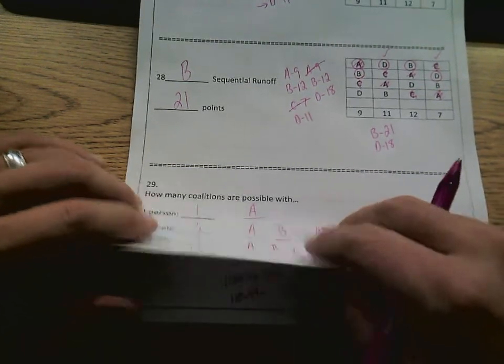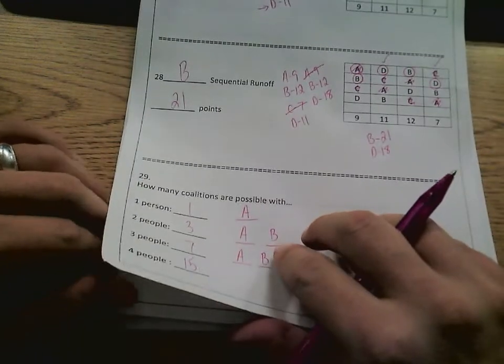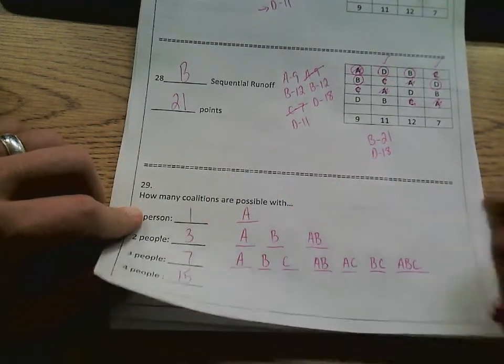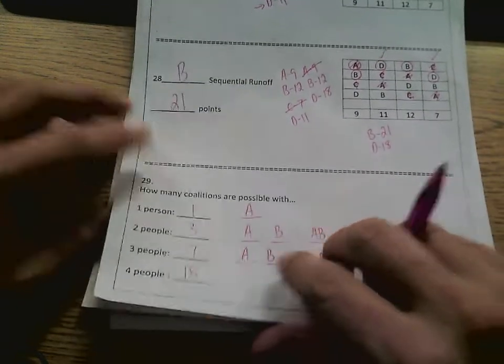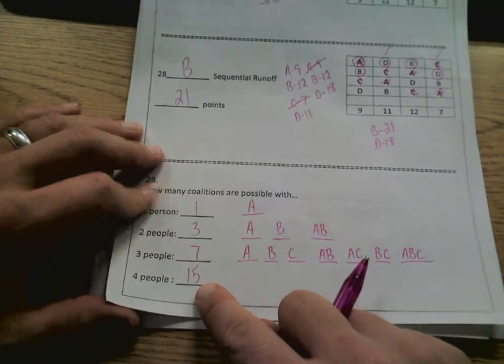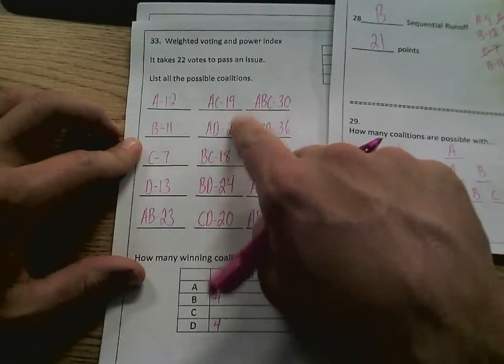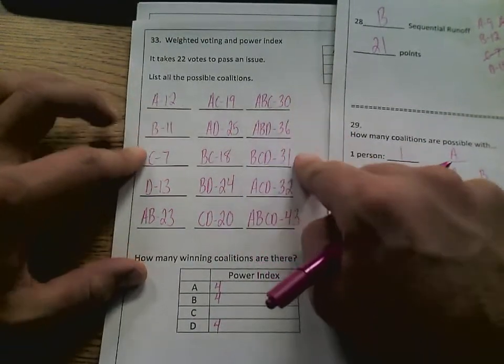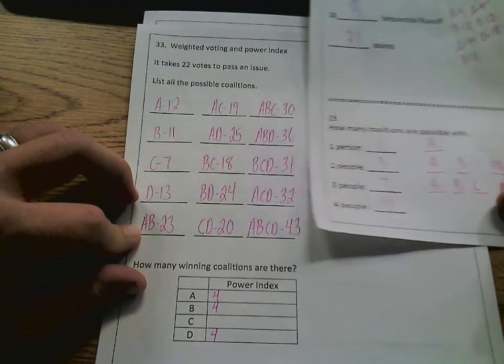Now, I believe the next question will talk about that, if I'm not mistaken. Actually, no, not yet. We're going to come back to this one. I'm just looking at the time on the video. We're definitely going to come back to this one because question 33 talks about 4 people, and there's all my 15 coalitions. I just didn't want to have to rewrite it again. We'll talk about that in the next video.